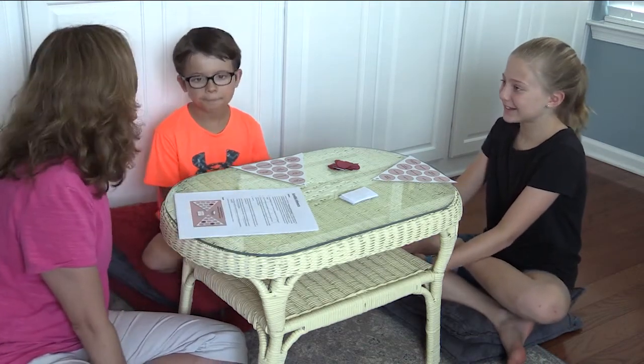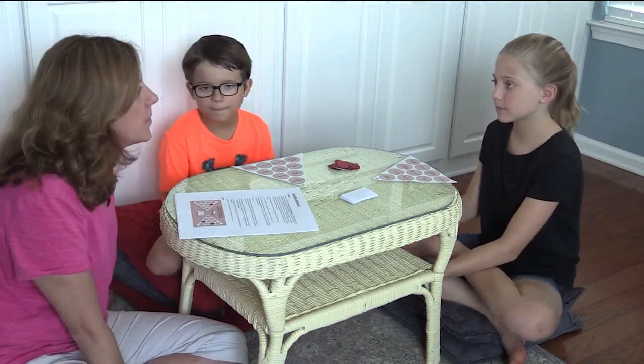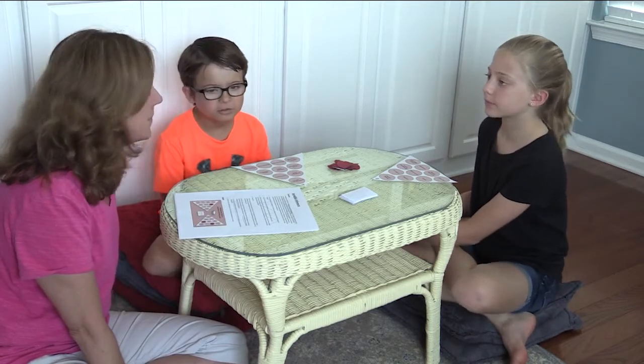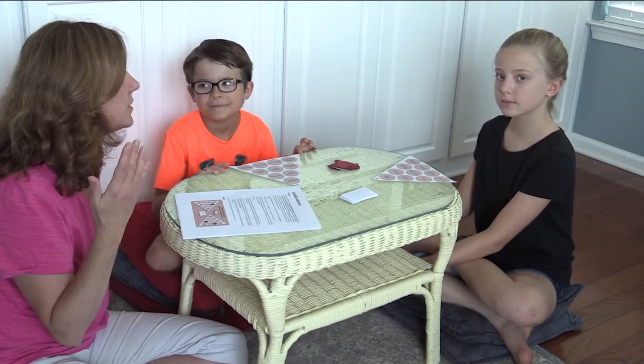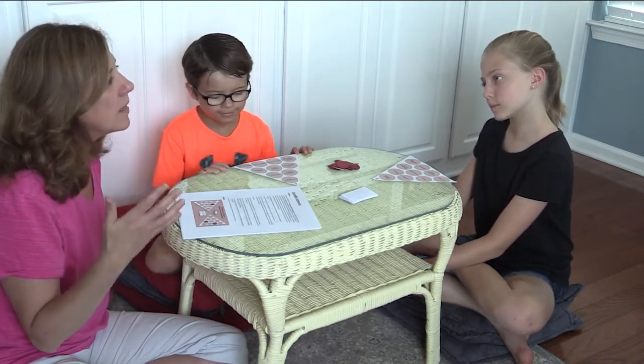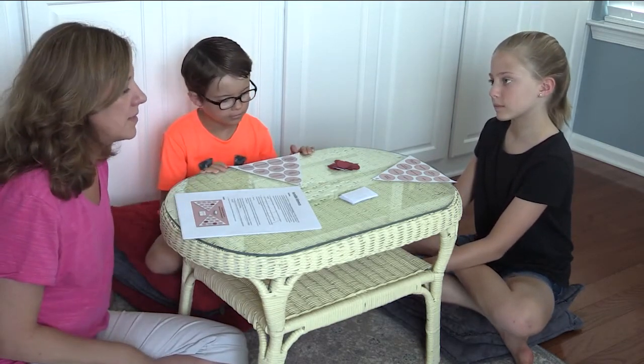So being able to make inferences will help you understand what you're reading better, okay? Because the author doesn't always come right out and say things. You have to think about what he's saying, think about your background knowledge, and make some inferences.